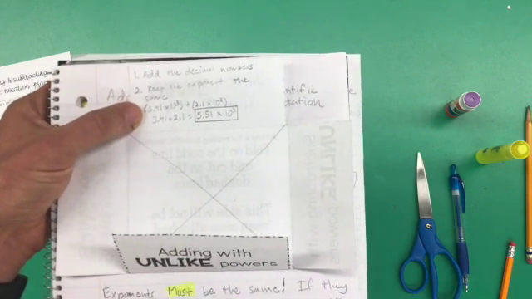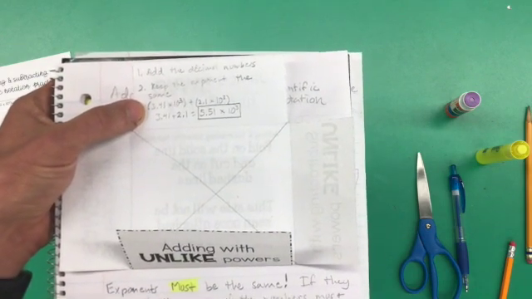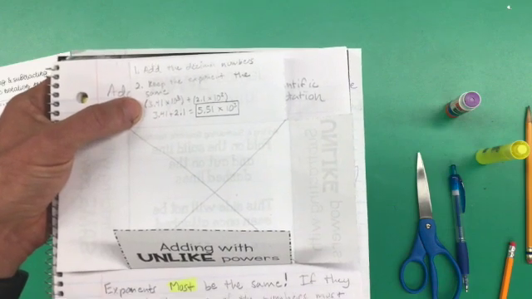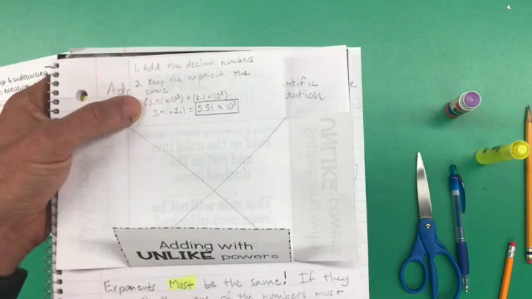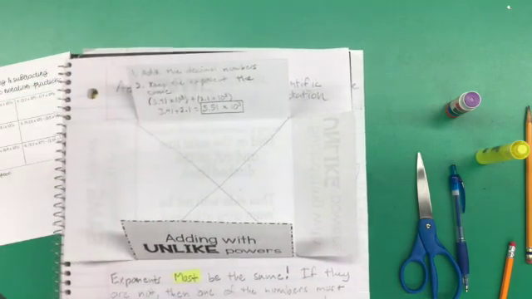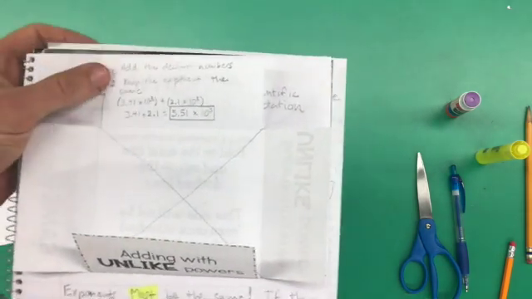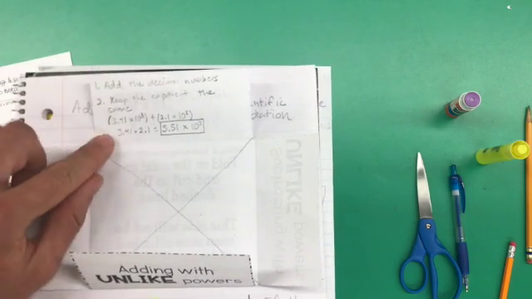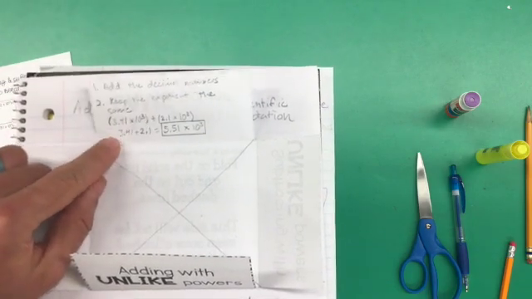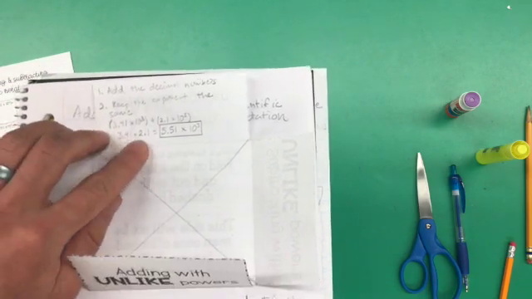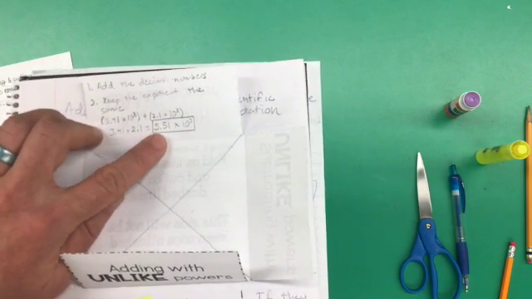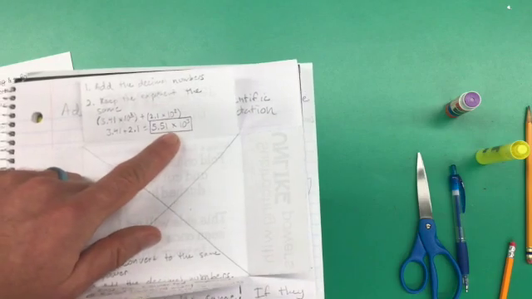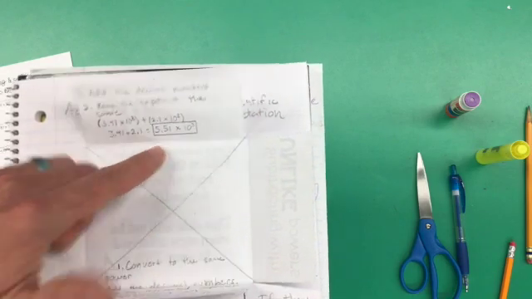So I did a little example here. We've got 3.14 times 10 to the third plus 2.1 times 10 to the third. Well, they're both multiplied by 10 to the third, so thankfully we don't have to do any conversion here. All we do is we add the decimal numbers. So we've got 3.14 plus the 2.1 from the other number. That equals 5.51, and then we keep that same exponent, 10 to the third.